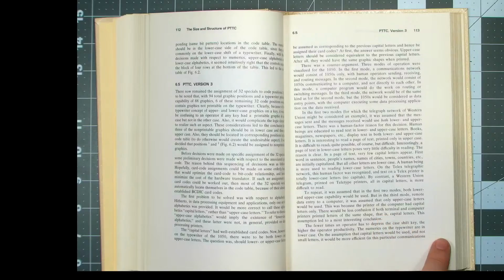In the first two modes, both lowercase and uppercase capability would be used, but in the third mode, data entry to a computer, it was assumed that only uppercase letters would be used. This is because the printer of the computer had capital letters only.